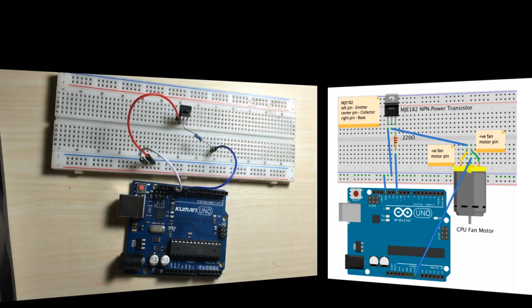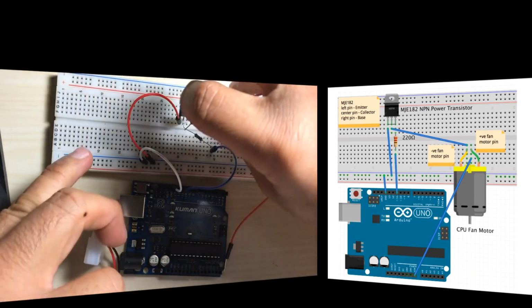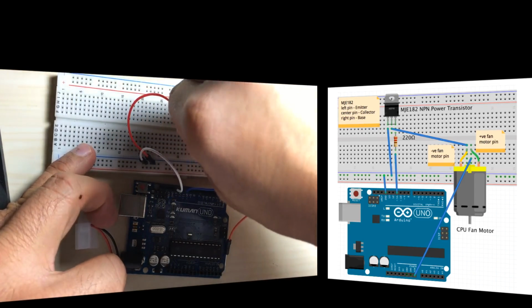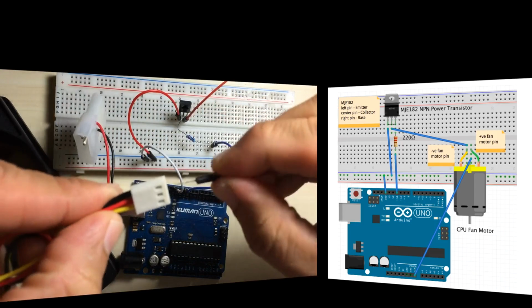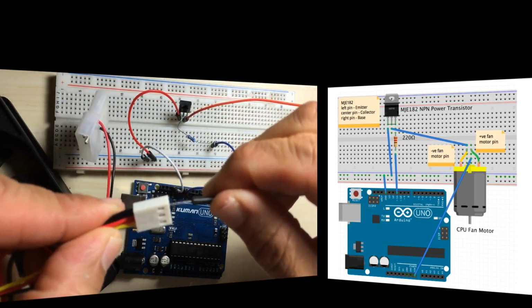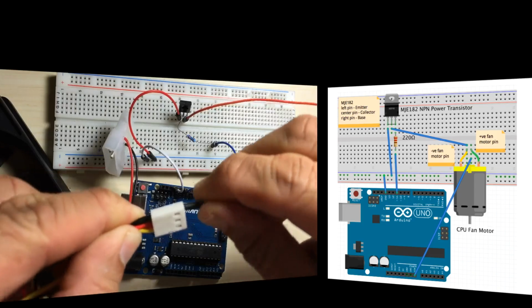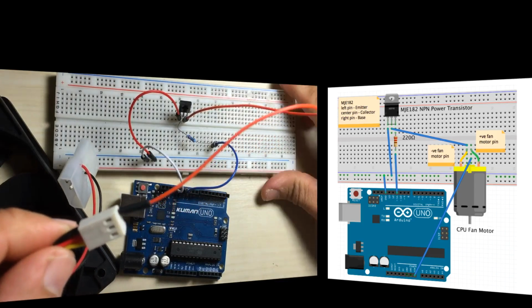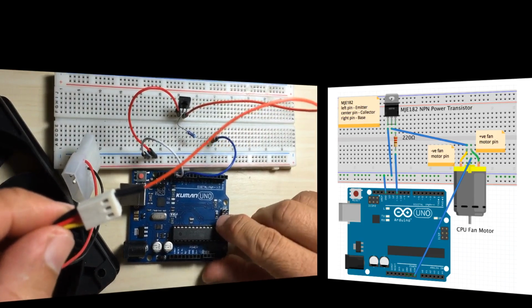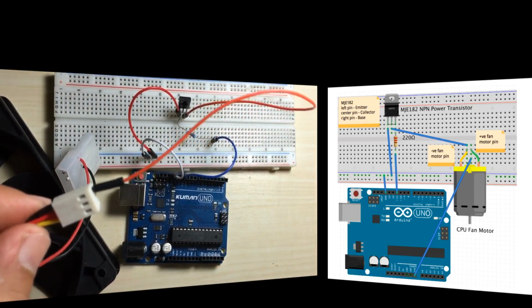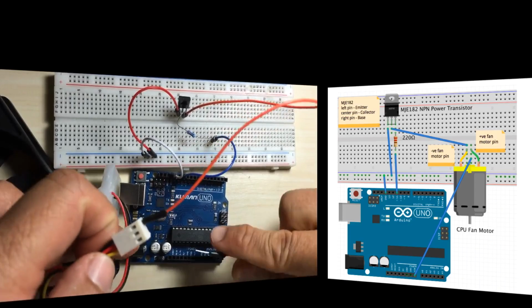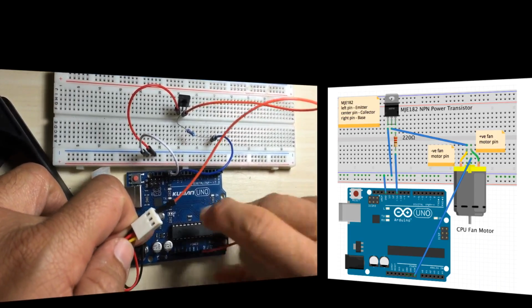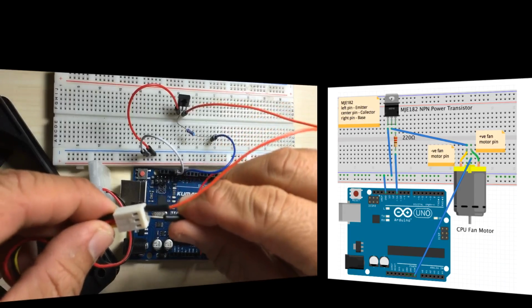So from the collector of our resistor, we're going to go to the negative of the fan. So that's the center pin. I'm going to go here to the black wire on the fan. And then finally, from our VIN on our Arduino, we're going to go to the positive pin of the fan. So VIN and the positive pin.